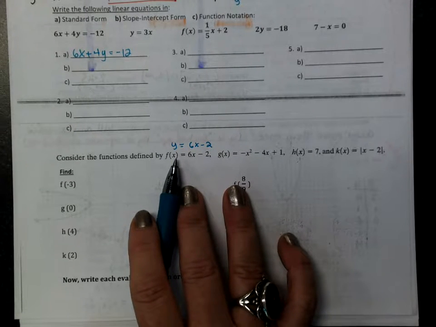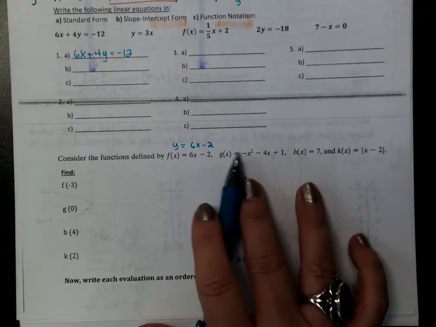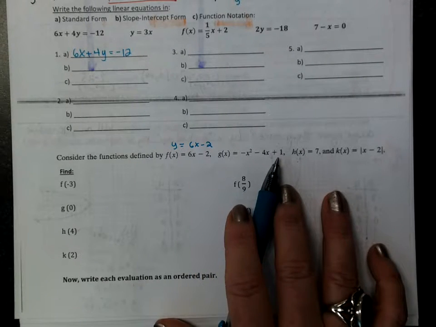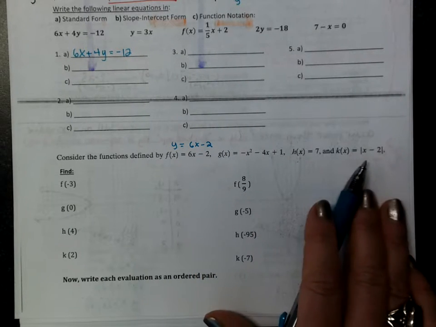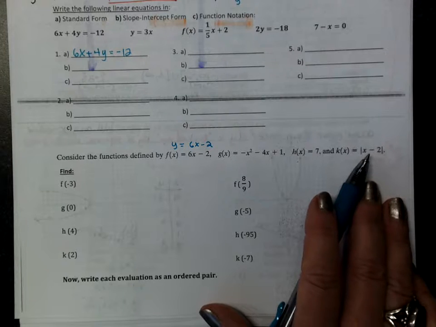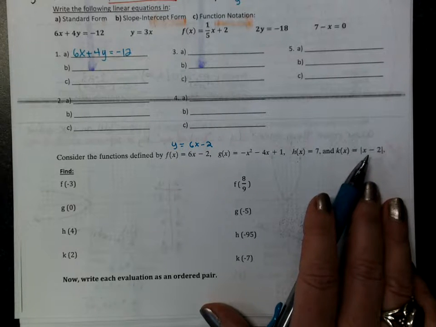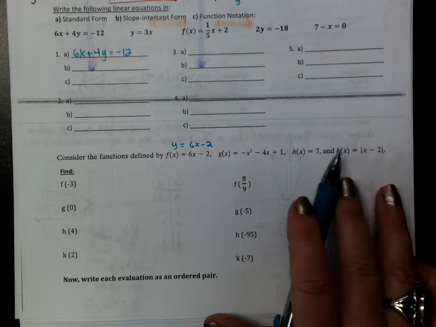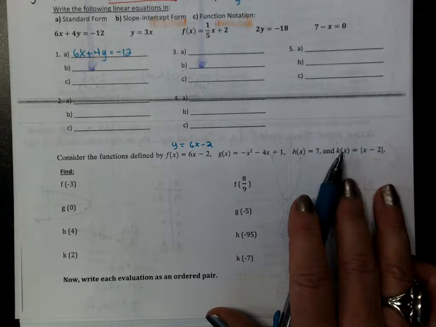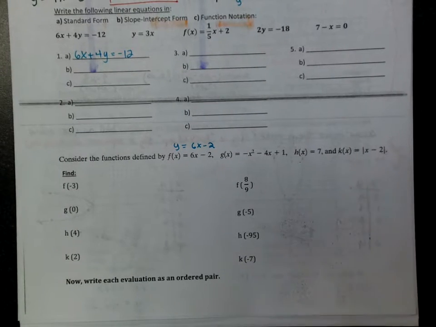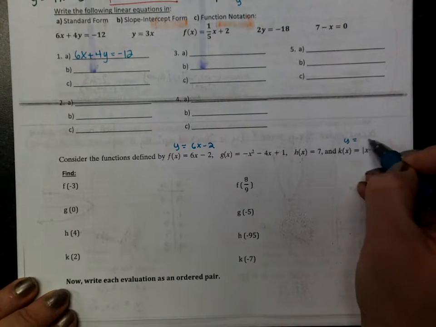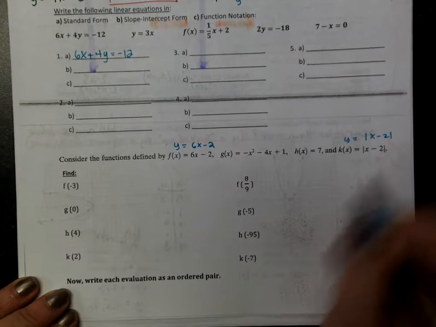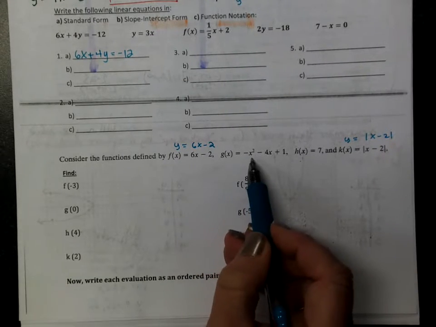Same thing. Quadratic function, g of x is a quadratic. I'm going to skip back here. K of x is an absolute value function. That'll make a v. Now, I don't have to worry about whether it's an upward v or a sideways v. I know it's an upward v because it's a function. If it's in function notation, it's a function. And this is, if I wanted to rewrite it, y equals absolute value of x minus 2. Or y equals negative x squared, and so forth.